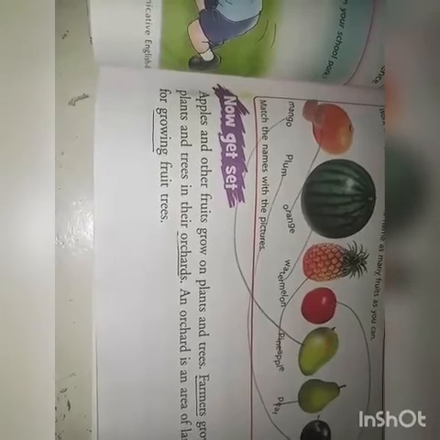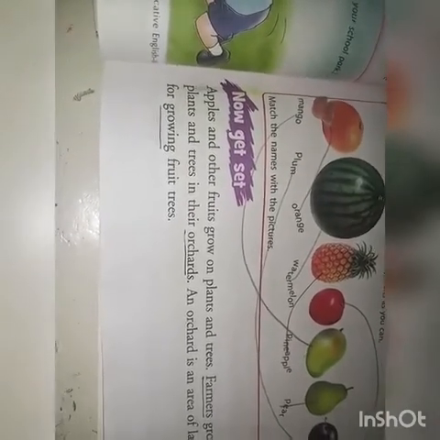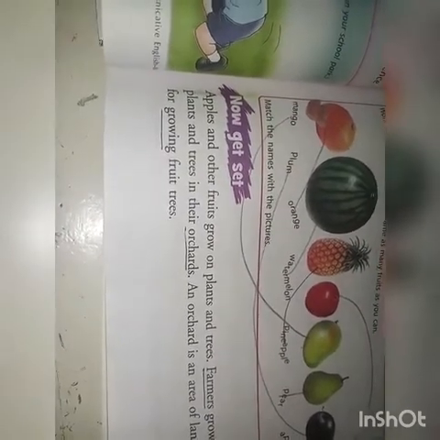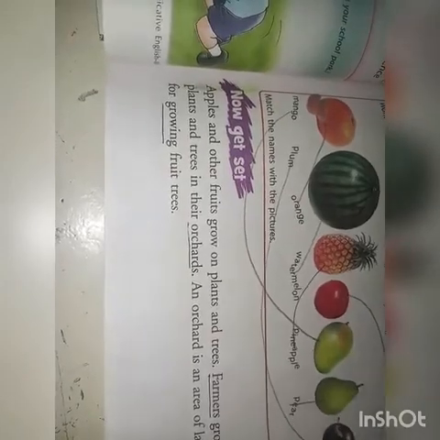An area of land which is used means the area or land on which we grow fruit trees, that is called an orchard. We were on page number 87. Now we move on to page number 88.